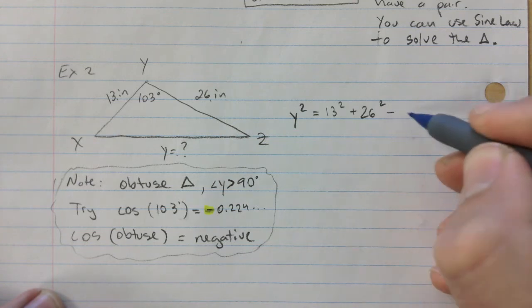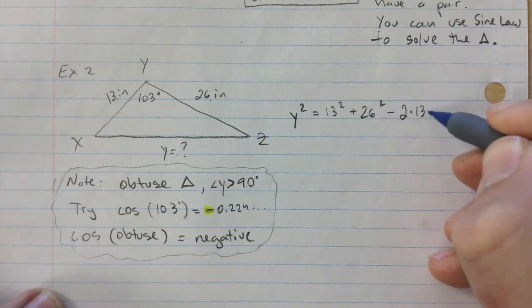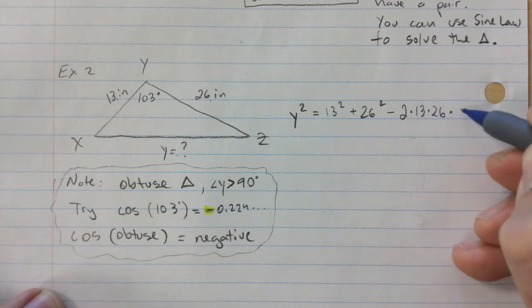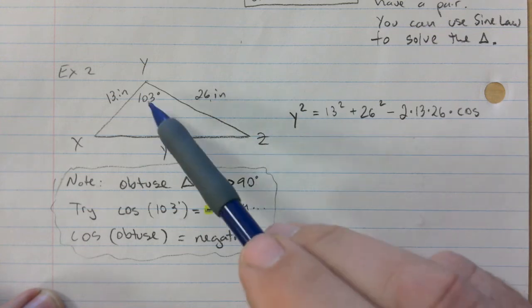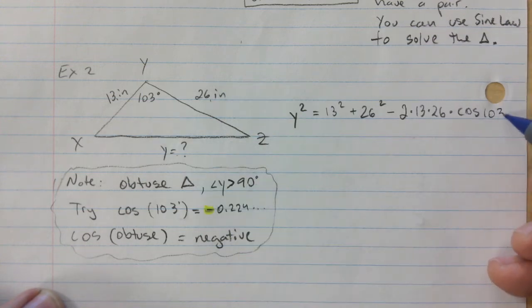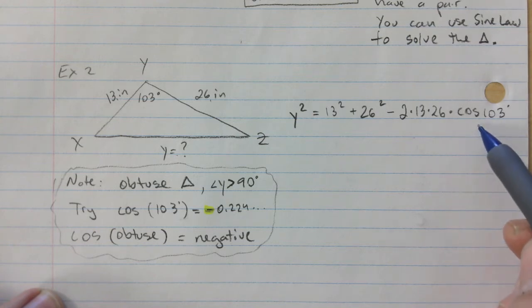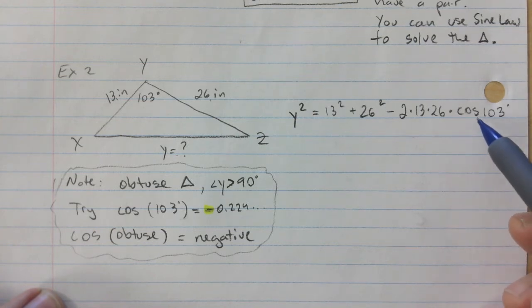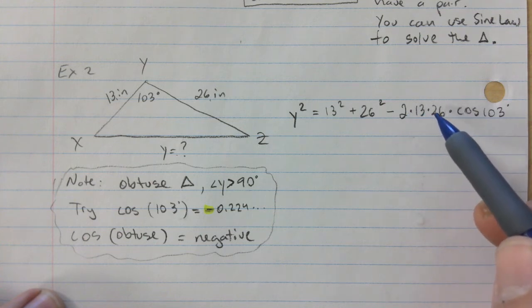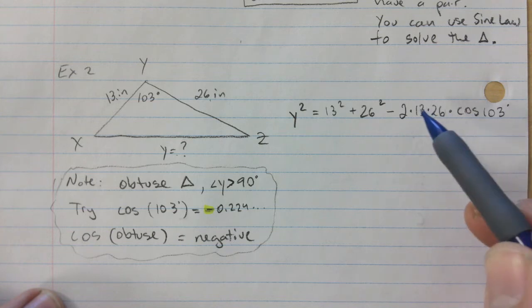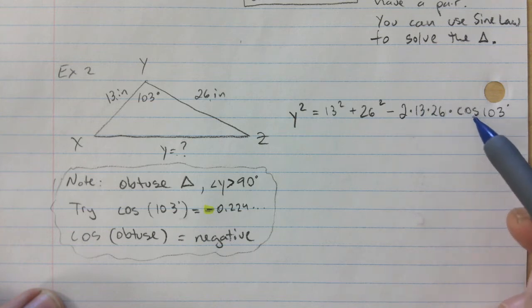And then I'm going to have to go minus 2 times 13 times 26 times cosine of 103. Do not use Pythagorean theorem to solve questions like these, please. Doesn't happen very often, but sometimes students blank out. If you know anything about double negatives, this is like a compound multiplication here. It's like this times this times this times this.